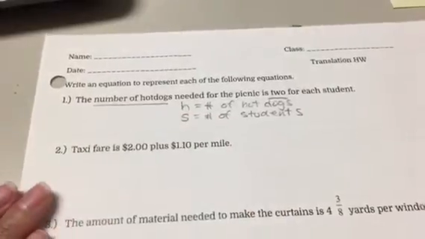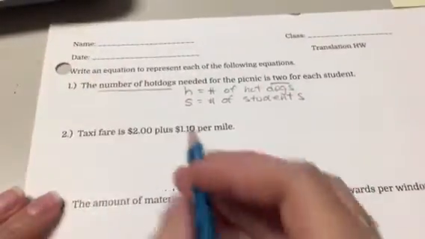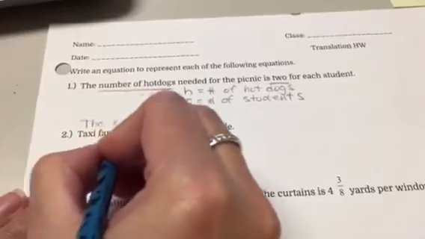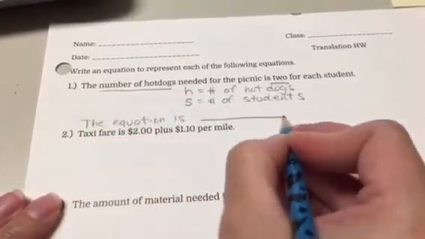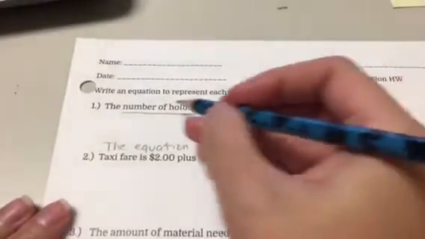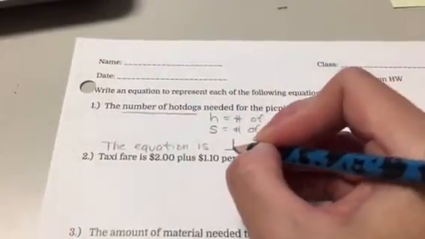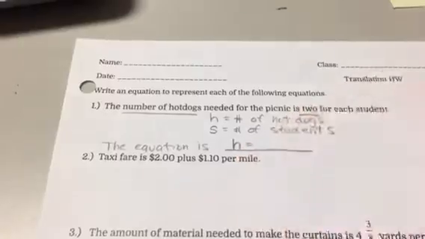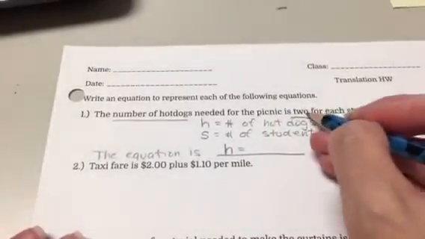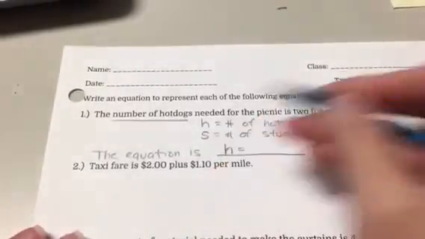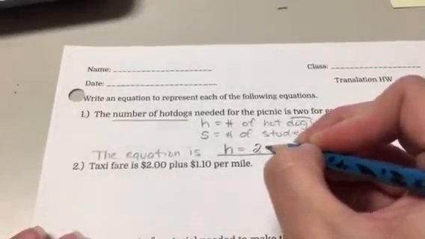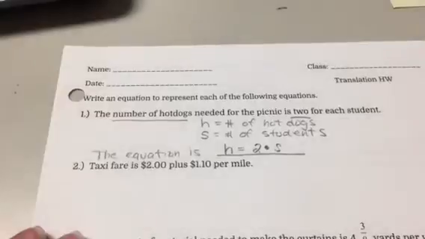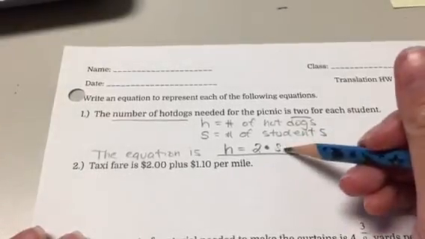So when we did these word problems in class, we would set up a statement that said the equation is, and in this case, the number of hot dogs is going to be equal to, well, it's 2 hot dogs per student. So we would have to take 2 hot dogs and multiply it by the number of students. That's how you're going to set up these equations.